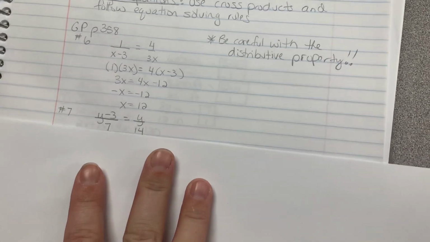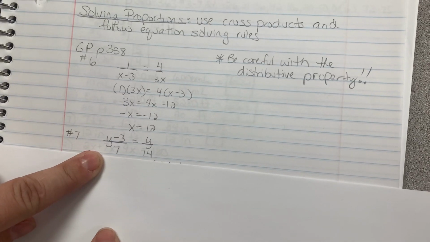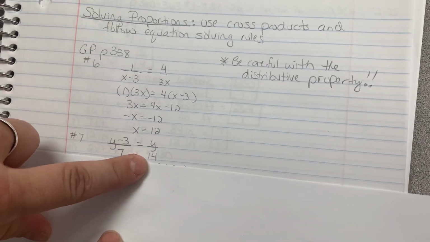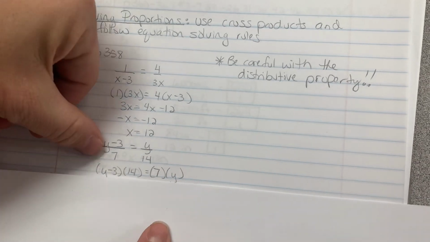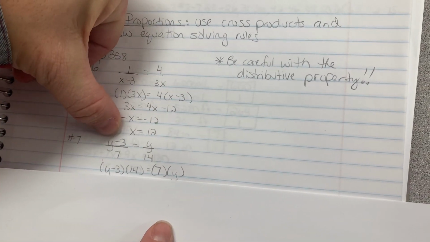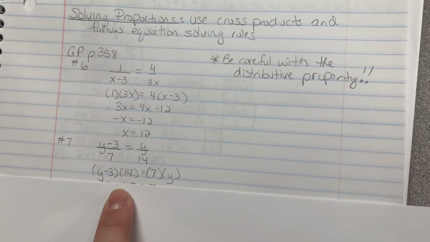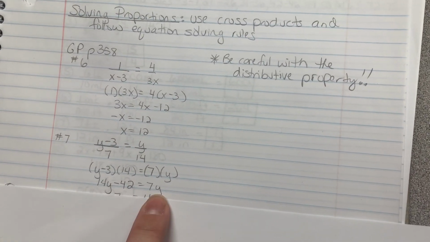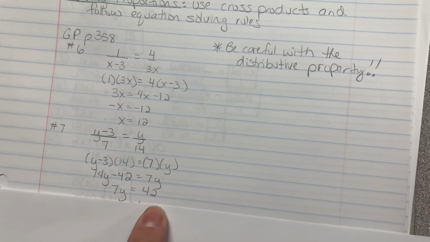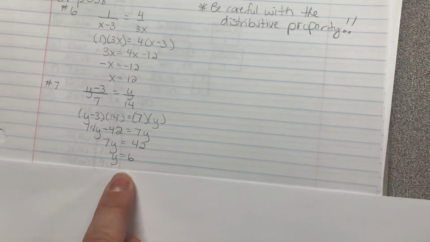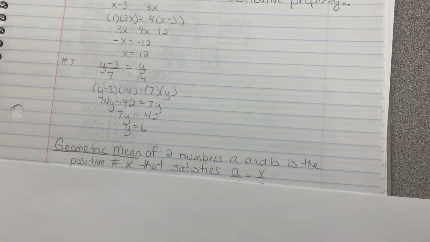The next one looks like this, y minus 3 over 7, and this is number 7 for guided practice, and y over 14. Again, cross products. 7 times y is one cross product. The other one is y minus 3 times 14. Again, that is a distributive property kind of problem. Distribute on the left, multiply on the right, move your variables to one side and the plain number to the other, divide by 7 and y is 6. Again, this should be reviewed. This isn't much different than what you've done before.